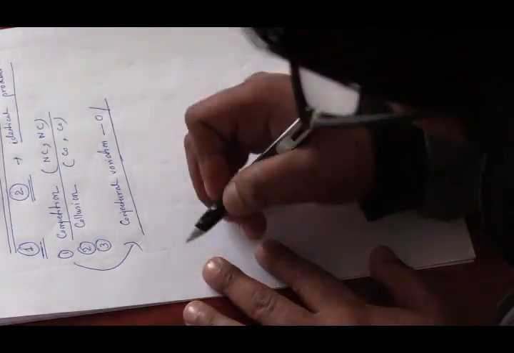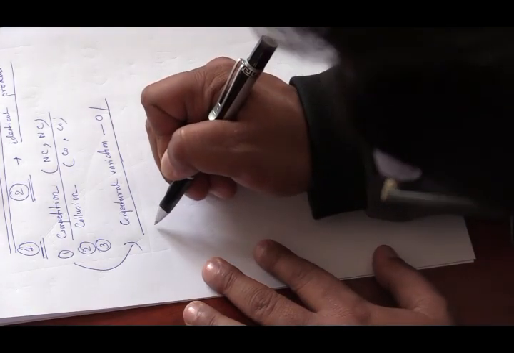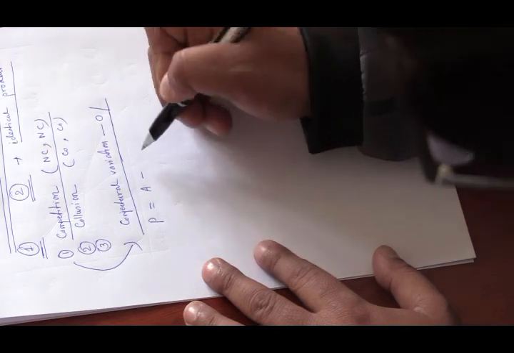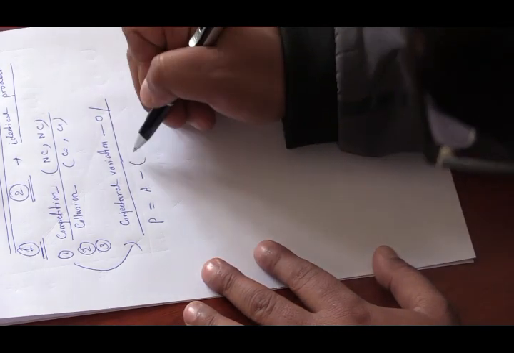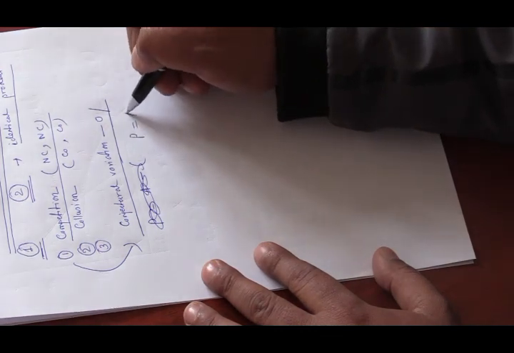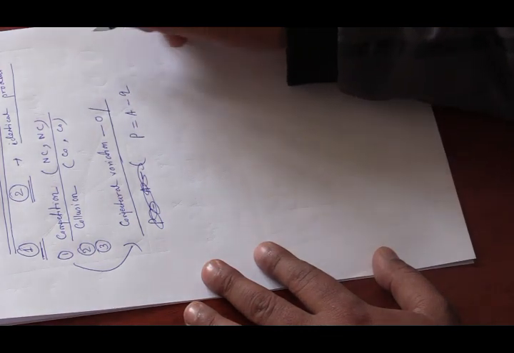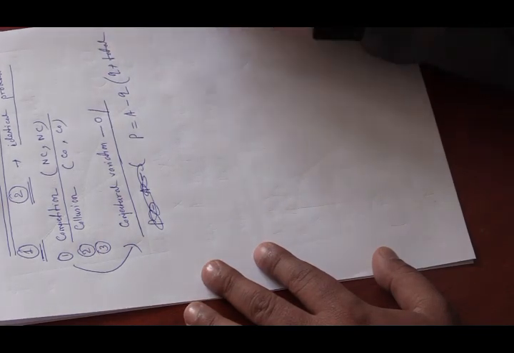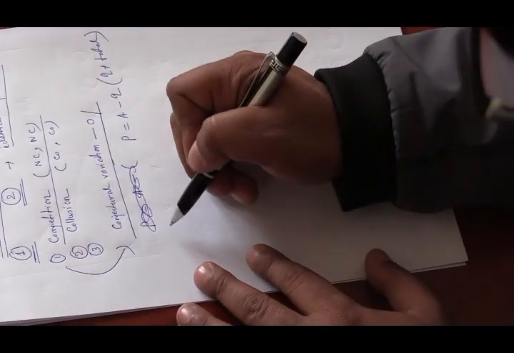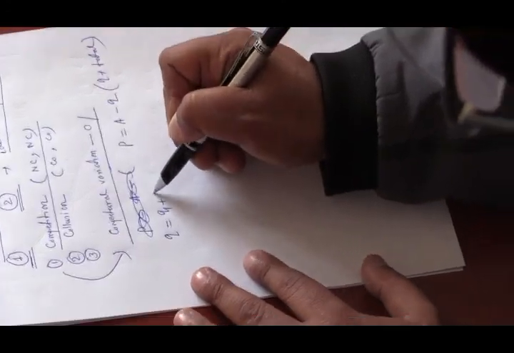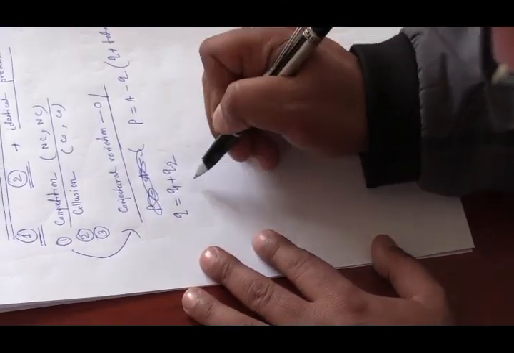Now let us consider a simple demand function. The demand function is P equals A minus Q. Q stands for total quantity sold in the market. And here Q equals Q1 plus Q2.